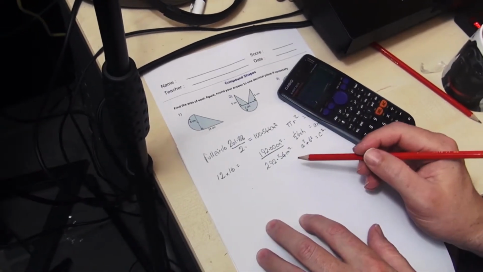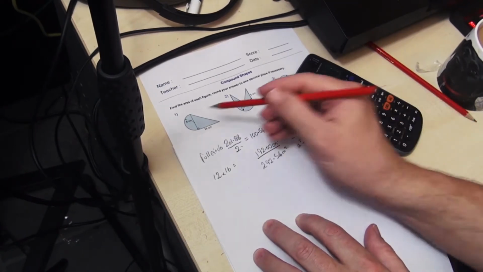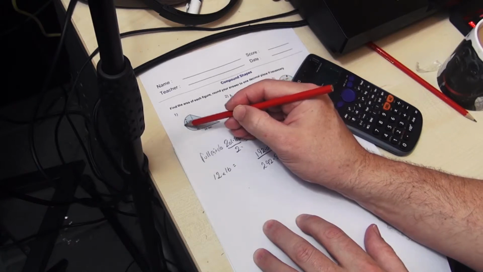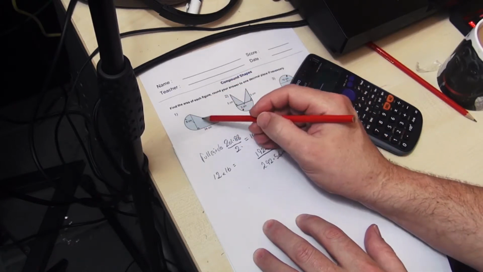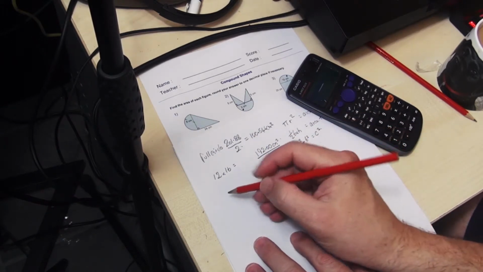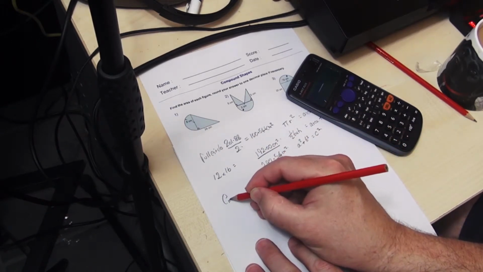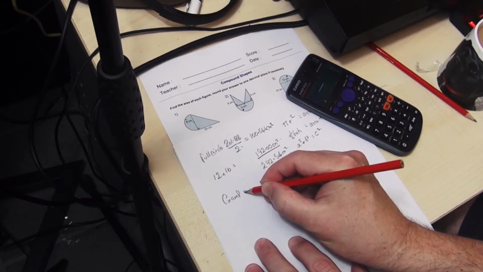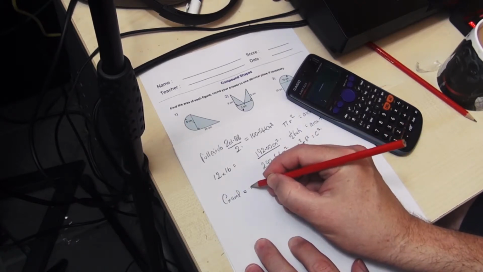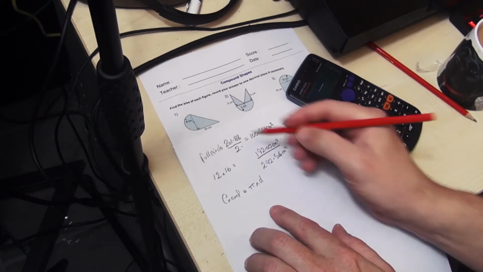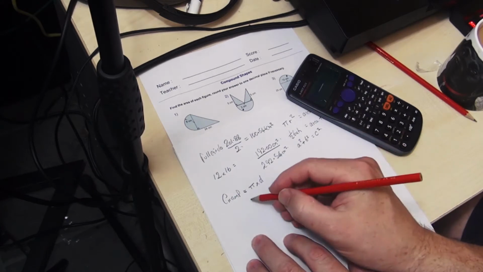Oops, whack the camera. Now to find the perimeter, we need to find the circumference of the circle, half that, and then find the hypotenuse here. So first things first, the circumference of a circle is pi times d. Pi times the diameter, or 2 times the radius.